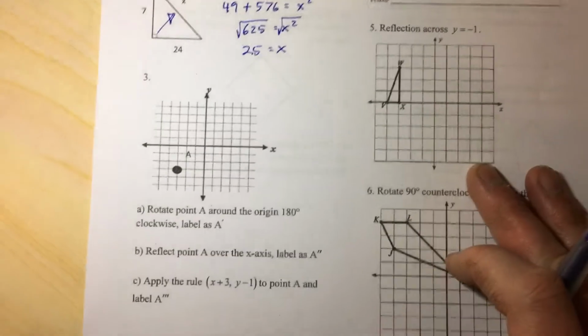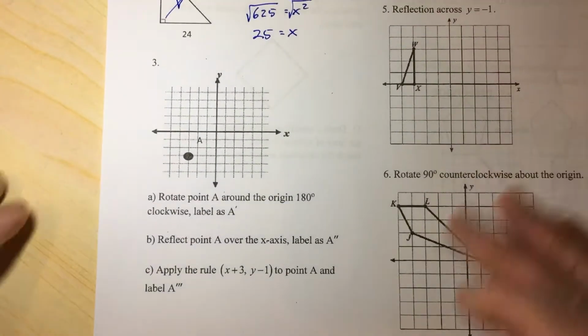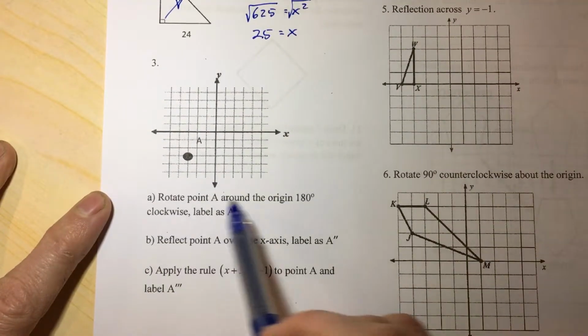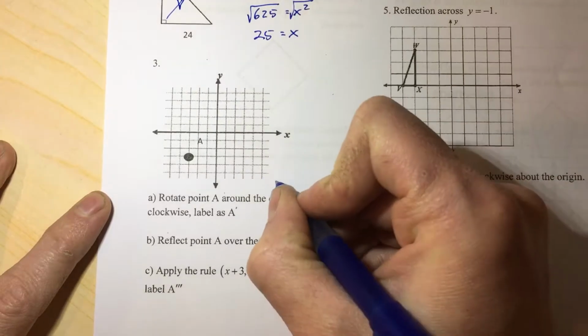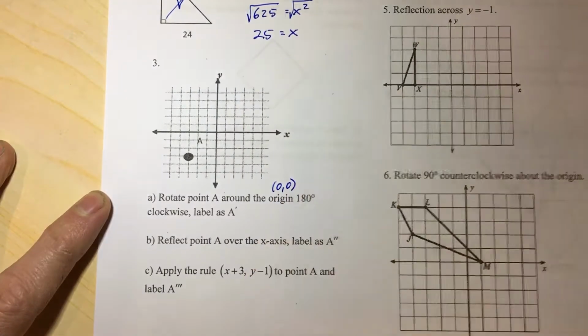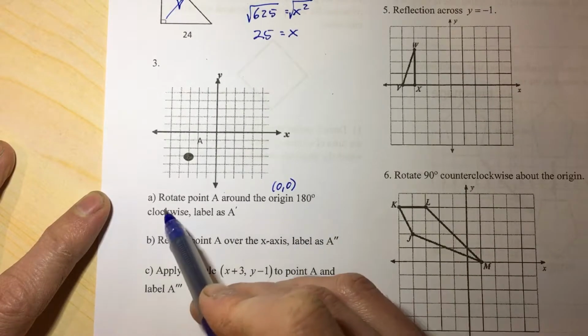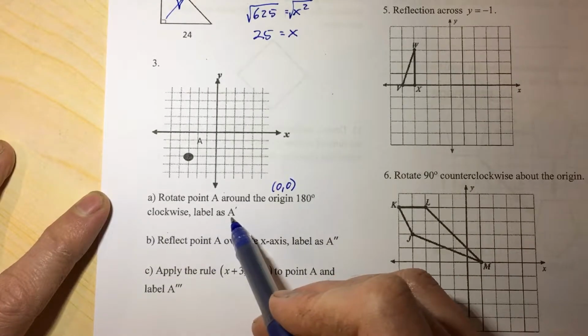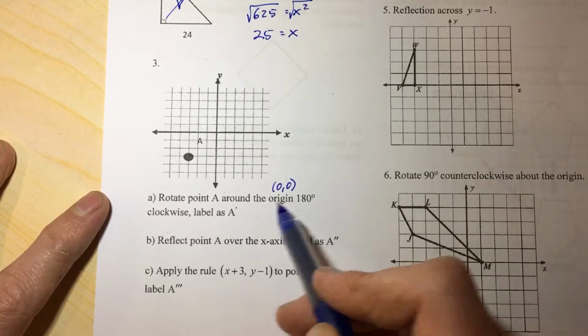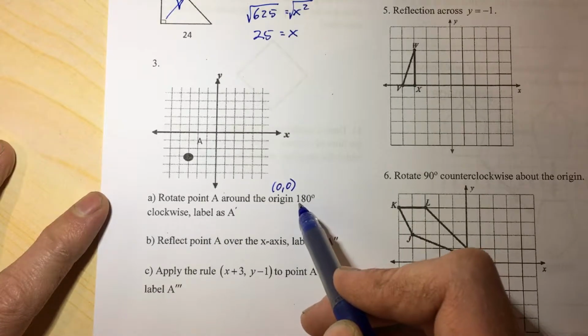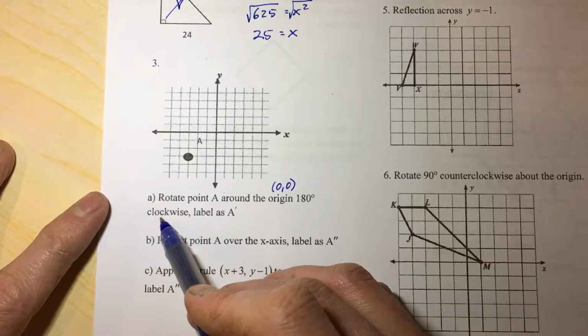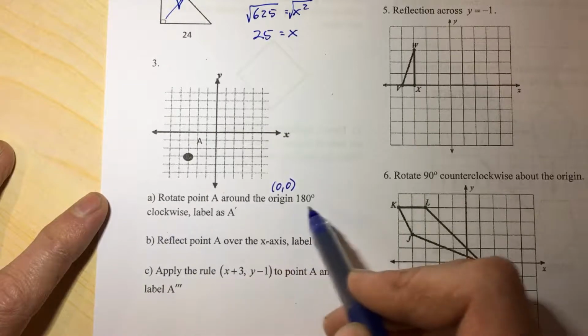Number 3. Okay, there's 3 parts to it. It says rotate point A around the origin. So the origin, remember, is 0, 0. And we want to rotate A around the origin 180 degrees clockwise and label as A prime. Well, if you're rotating 180 degrees, it doesn't matter if you go clockwise or counterclockwise. That's kind of nice about 180.